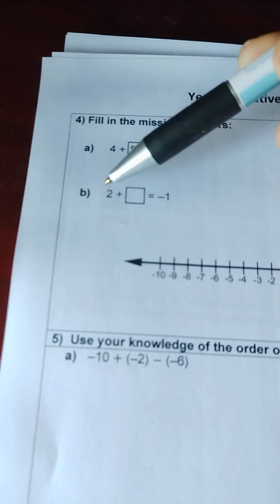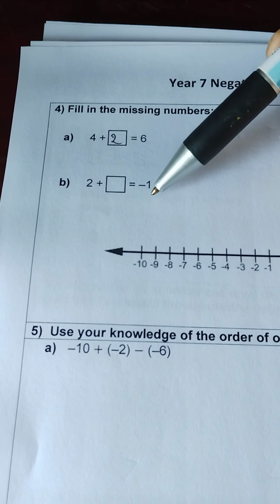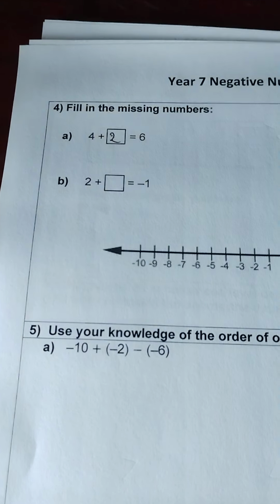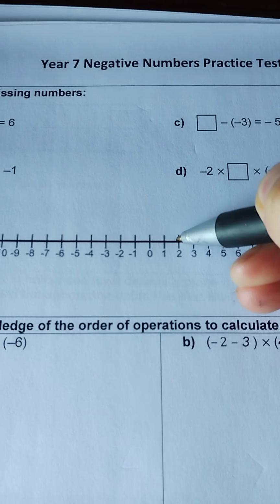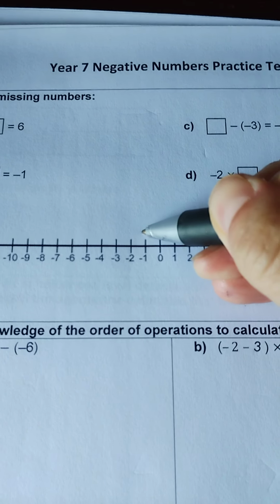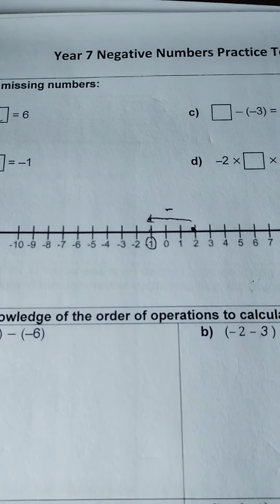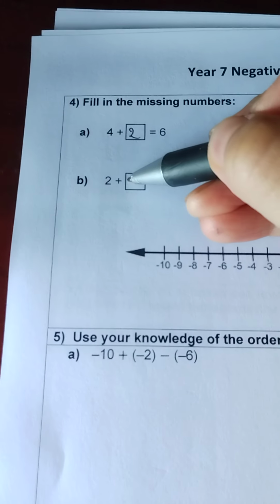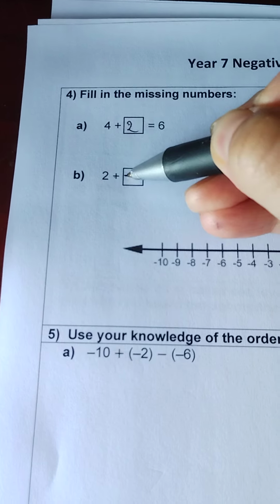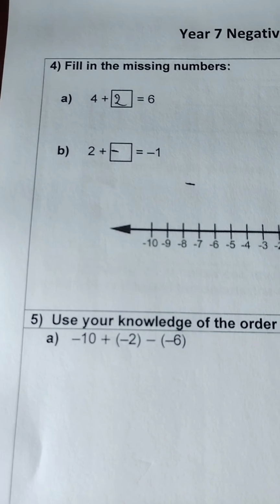Now with B, it's 2 plus something to give me a negative 1. Okay, so this is where a number line may be useful. So if I'm at 2 and I want to head to negative 1, I want to end up here, there's negative 1, I have to subtract. To head in this direction, we have to subtract. So I have to put a negative here because a positive and a negative will give me a negative or a subtraction. And how many do I have to take away?